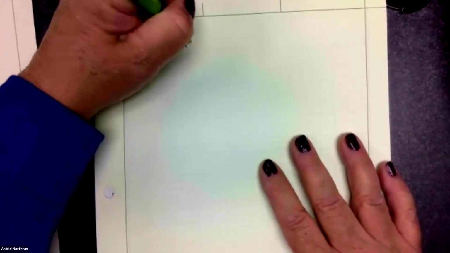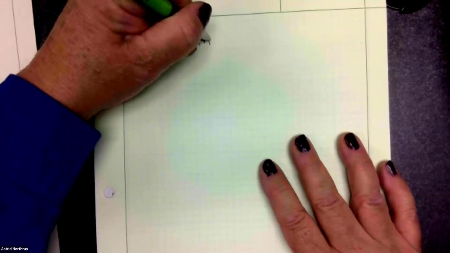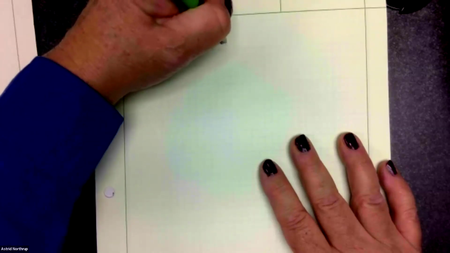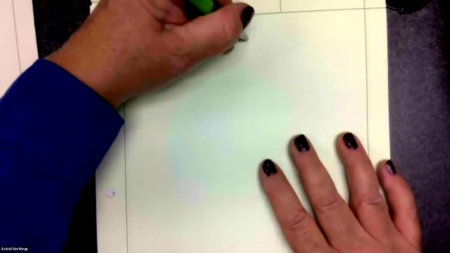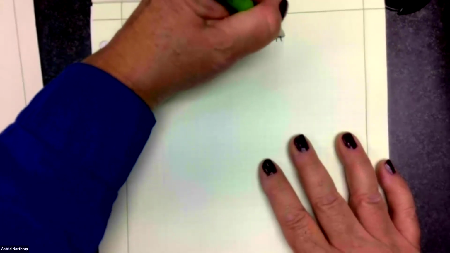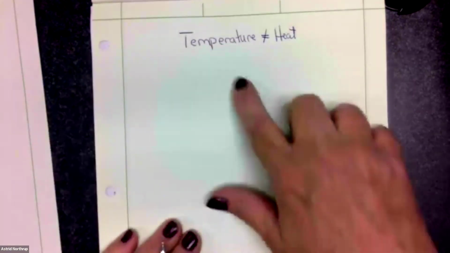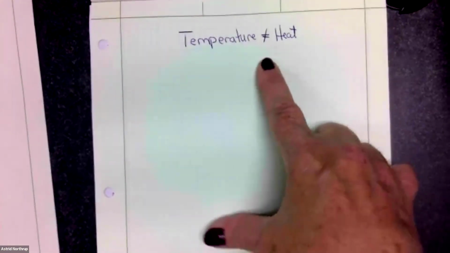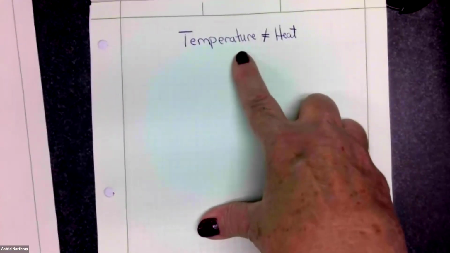All right, so what are we going to talk about today? We are going to talk about temperature scales. Now, the first thing I want you to know, and this will come in handy for you in your entire career, is that temperature is not the same thing as heat. These are two different things.